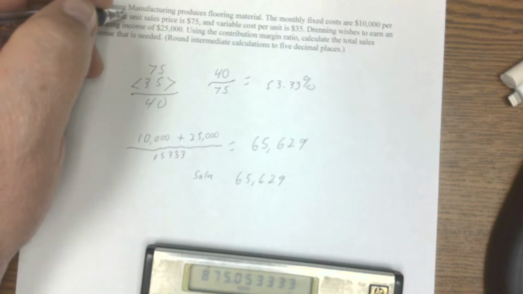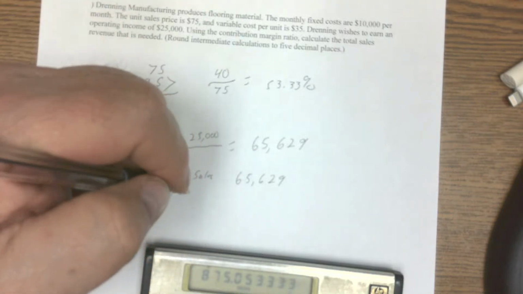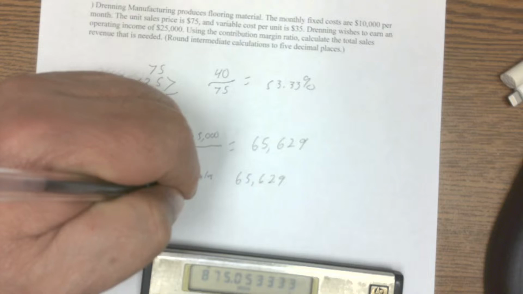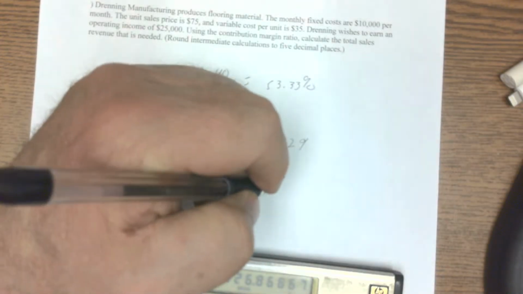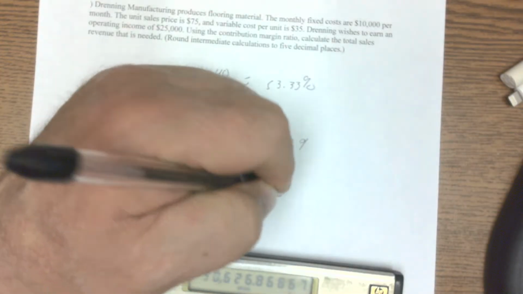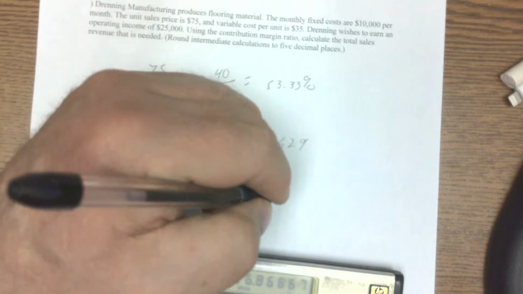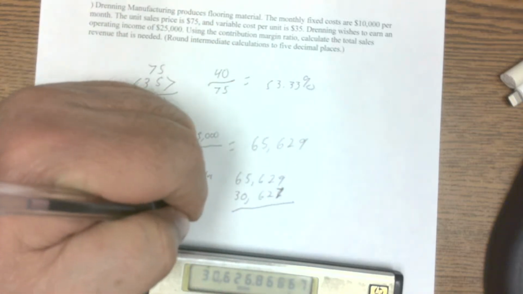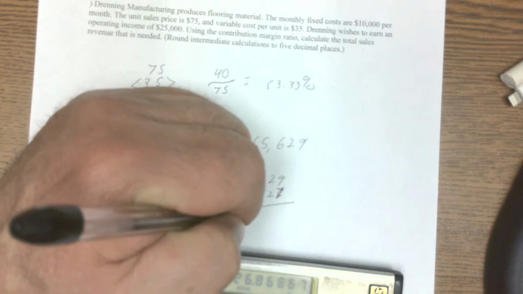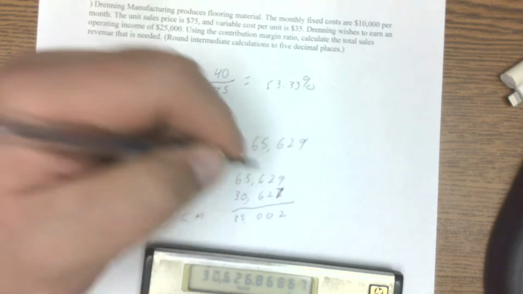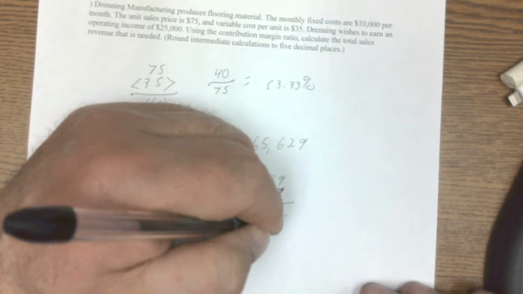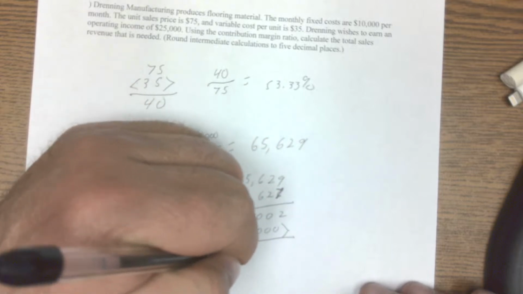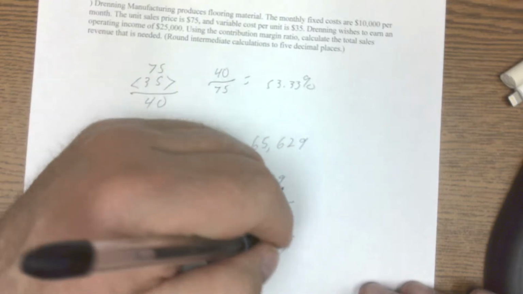Our variable cost is $35. So $35 times 875 is 30,627. That gives us a contribution margin of 35,002. Subtract off our fixed cost of 10,000, gives us 25,002. So that's just a rounding error.